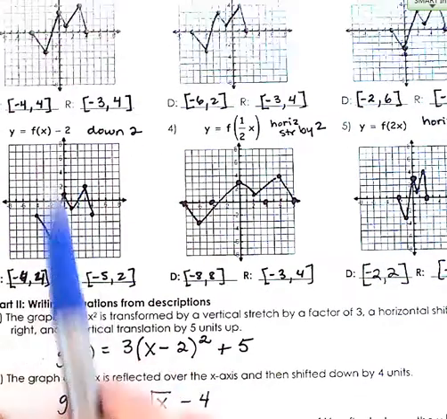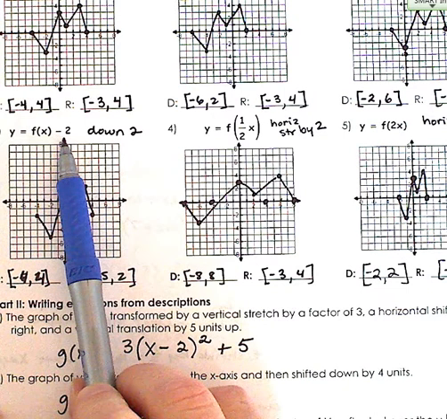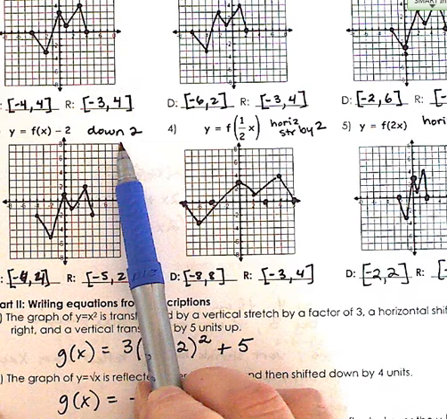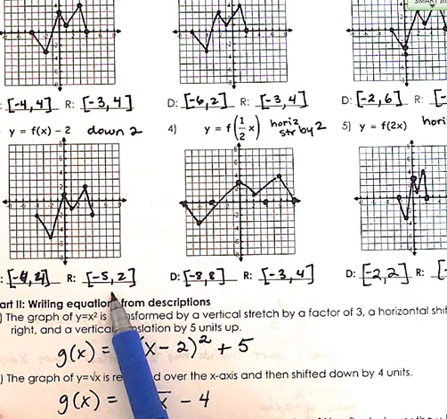Now what I'm doing to the function is outside of the function, so it's going to be vertical. My -2 is what I expect. It's down 2. Here's my resulting picture. The domain did not change, -4 to 4 with brackets, but the range did change. It's now -5 to 2 with brackets.